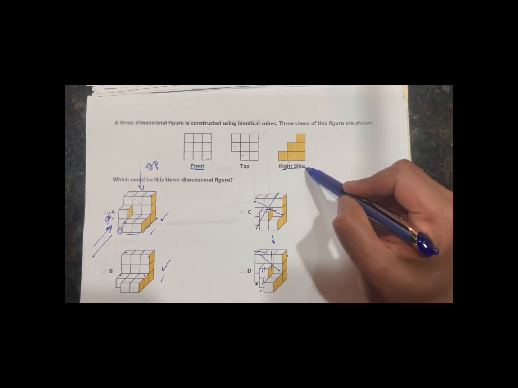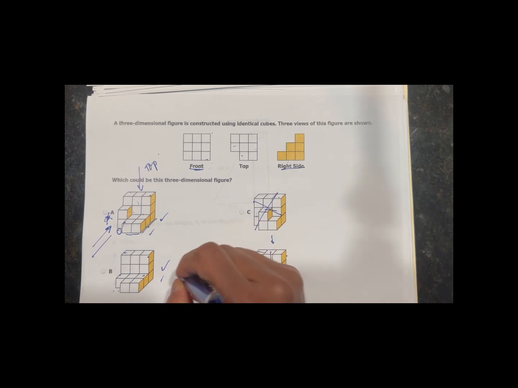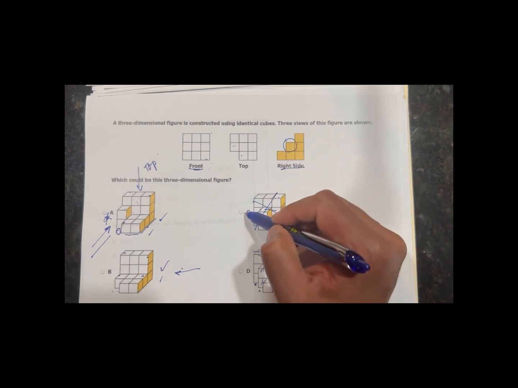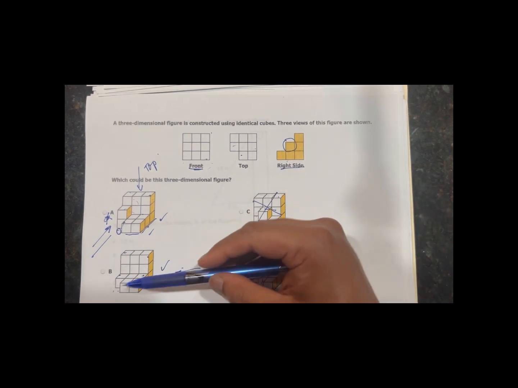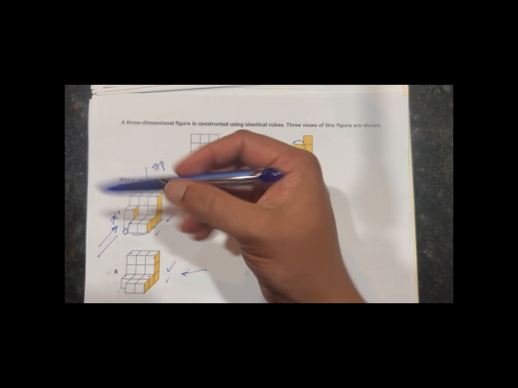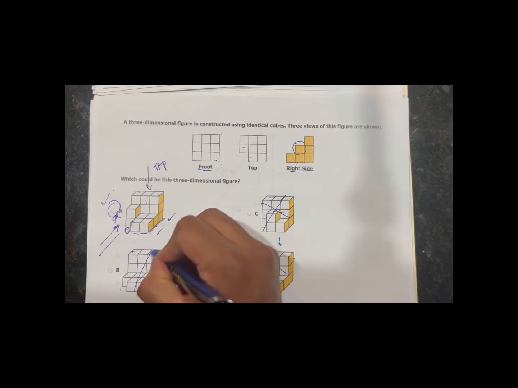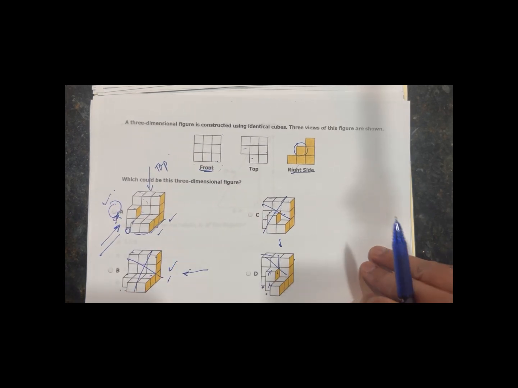And now it says right side, so you're looking at it from this side. L shape, both of them are L shape, but then there is this one little cube. So which one? If you were to look at it from this way, this is going to be smooth. This is the only thing. You see this, and then there is that little yellow thing. So this is the answer. This obviously doesn't exist as well. It's wrong.